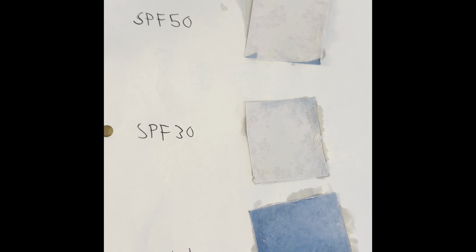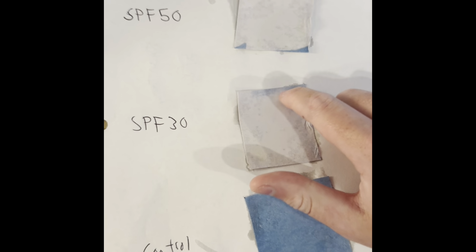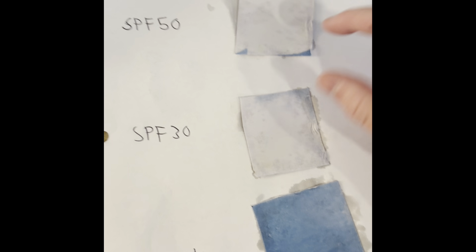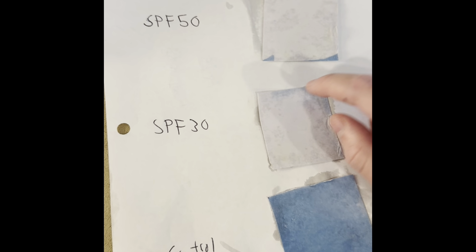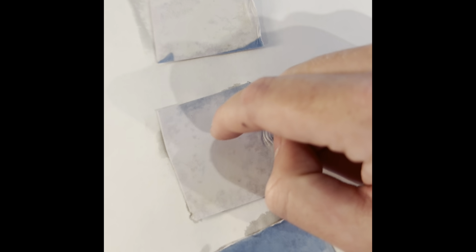So my SPF 50 paper is basically completely white. There's a few spots around the corners, but that's probably from me not fully covering it or from the bag shifting around. SPF 30 has a little bit more blue. It's kind of more consistent. It's lighter than the control, but the whole paper as a whole is a little bit lighter blue, and then there are consistent outlines that are all connected up here.